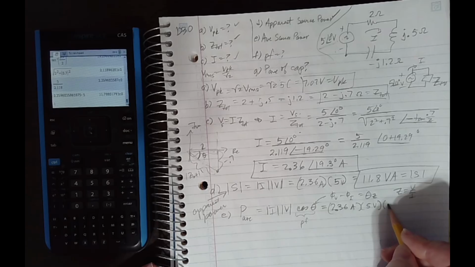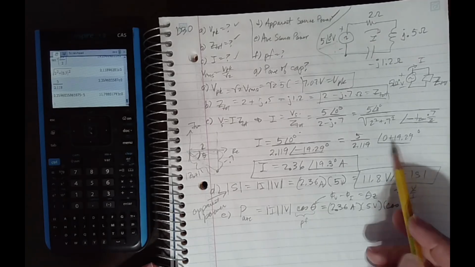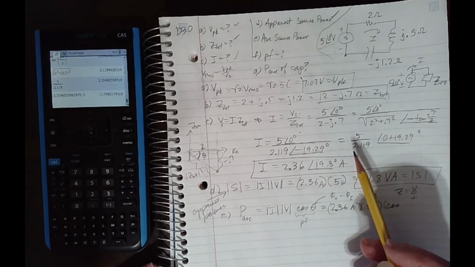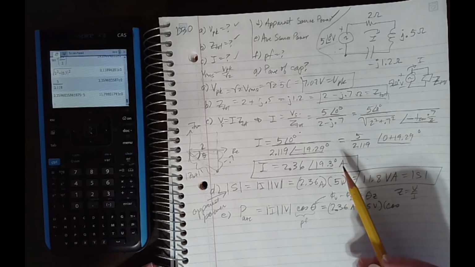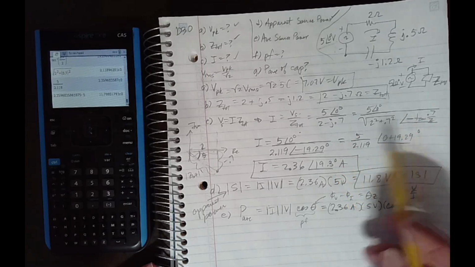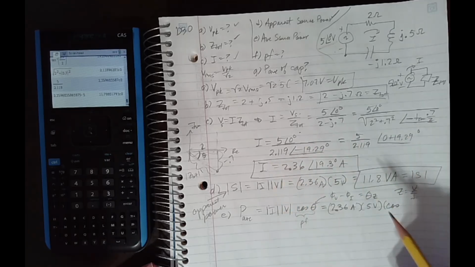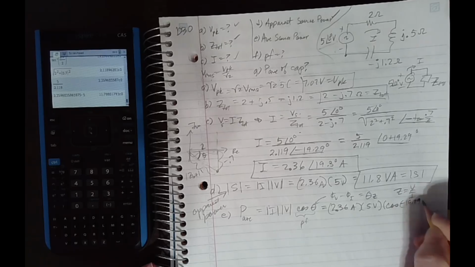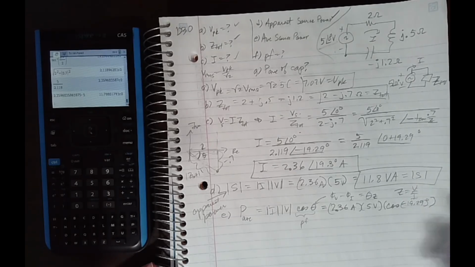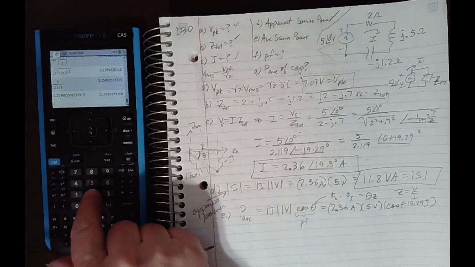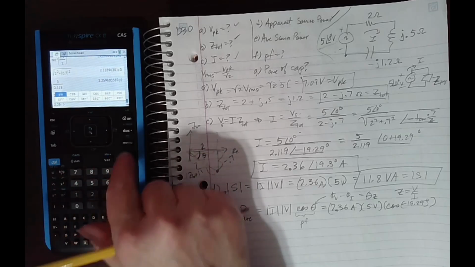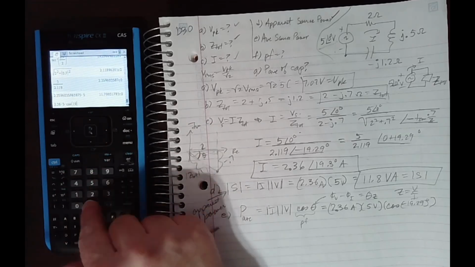But now the angle, the impedance angle, or the angle between the voltage and the current, is Z, negative 19.29 degrees. The negative doesn't matter, but anyway, we'll go with it. 2.36 times 5 times cosine of 19.29.